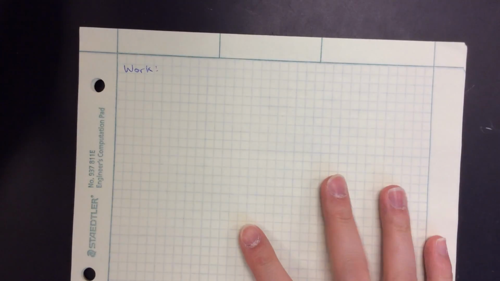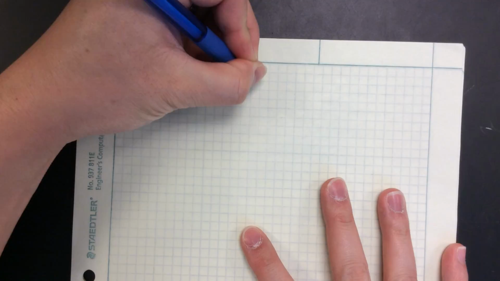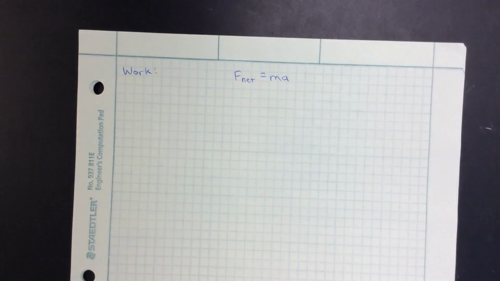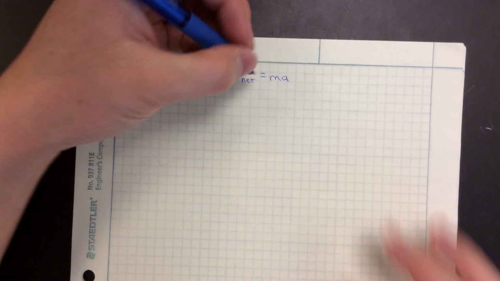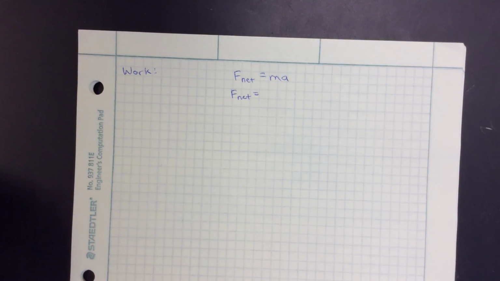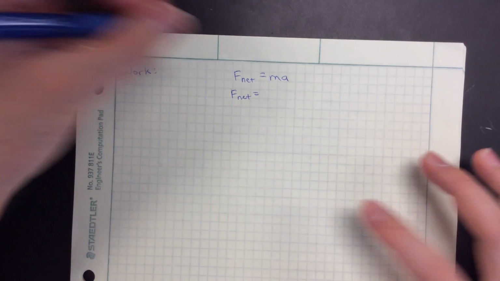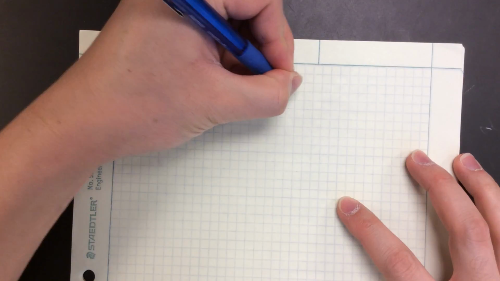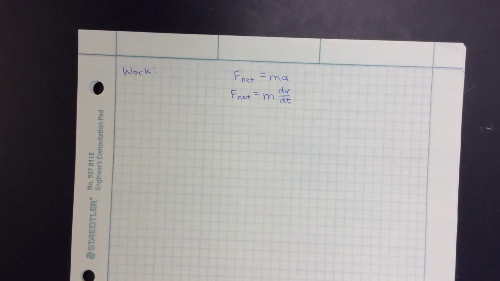To do this, we're going to start with Newton's second law. The net force gives you the mass times the actual acceleration of your object, right? We want to relate to the velocity more so than the acceleration. The velocity is going to give us a little more information, so we're going to write it in terms of the definition of acceleration. The definition of acceleration is the rate of change of velocity with respect to time.